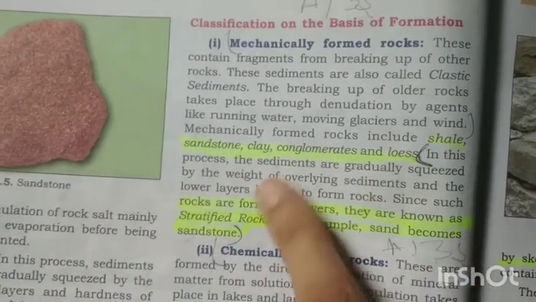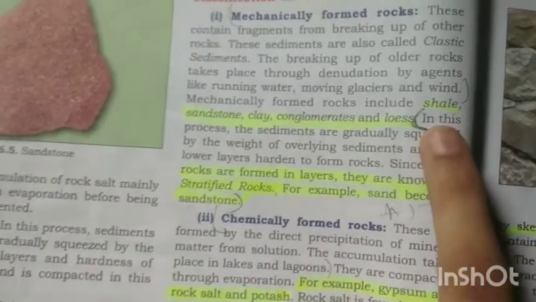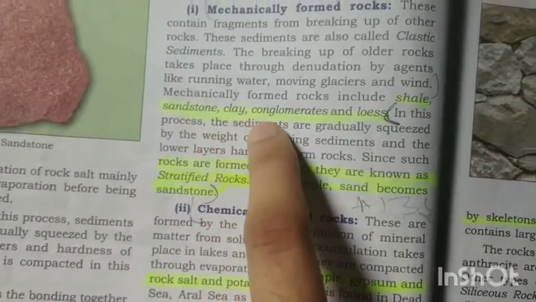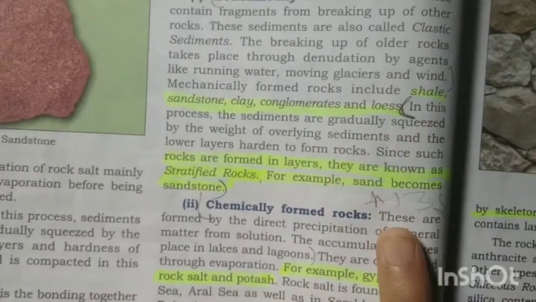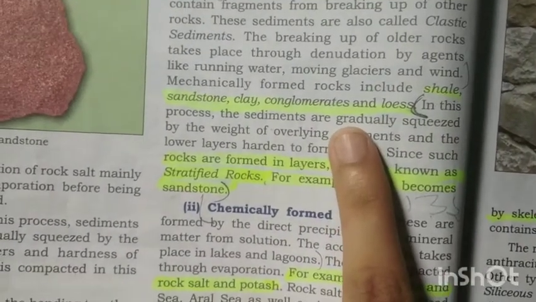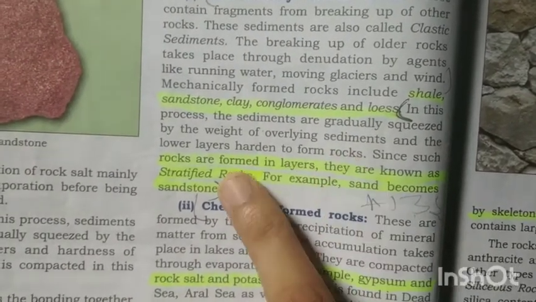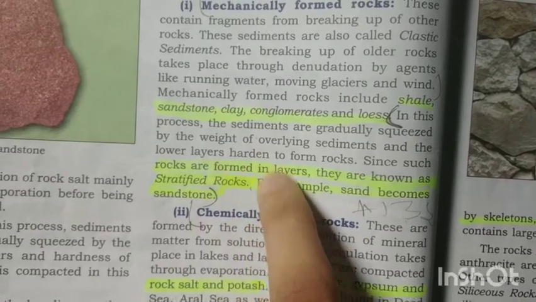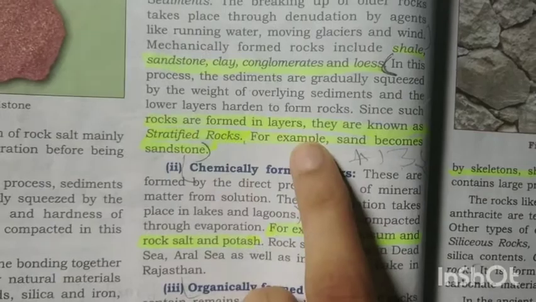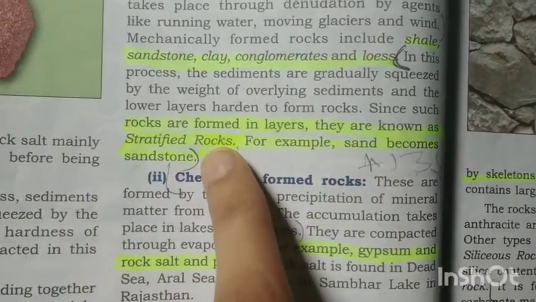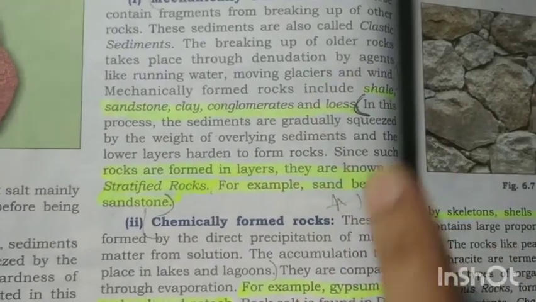And examples are very important. Again, I'm saying examples are very important. Shale, sandstone, clay, conglomerates, and loess. These are the examples. Again, the sediments are squeezed by the weight, and then the lower layers harden to form rocks. And such rocks are formed in layers. They are also called stratified rocks. The best way to learn this is to make notes.